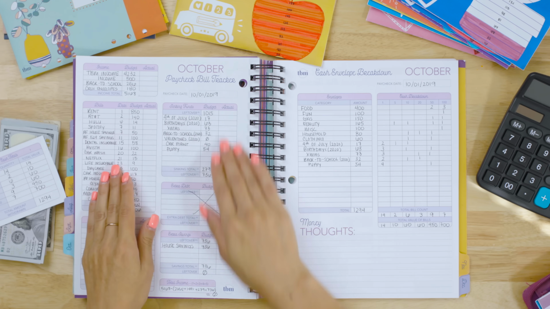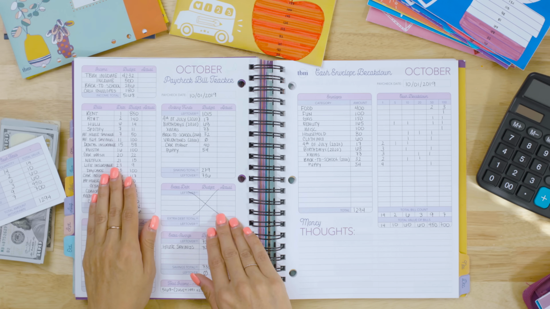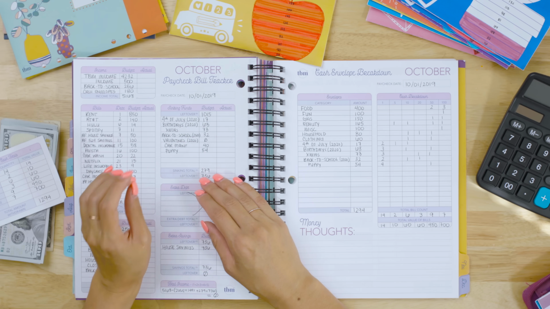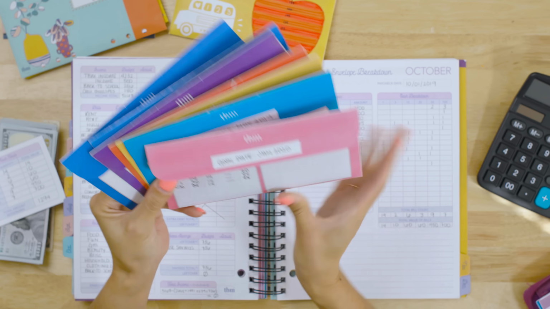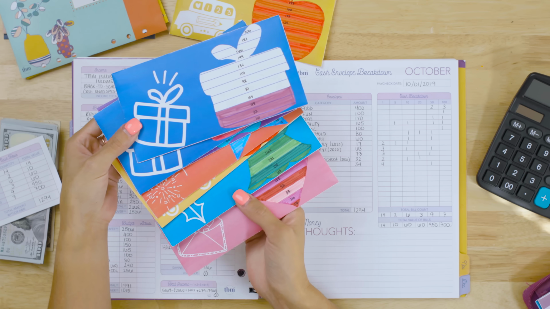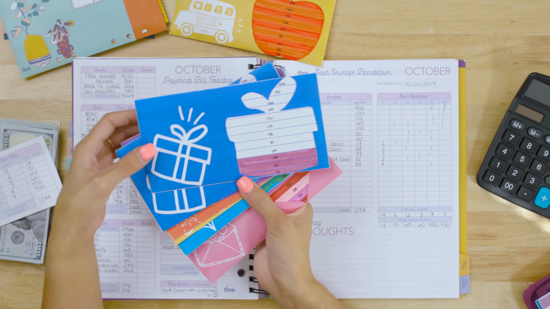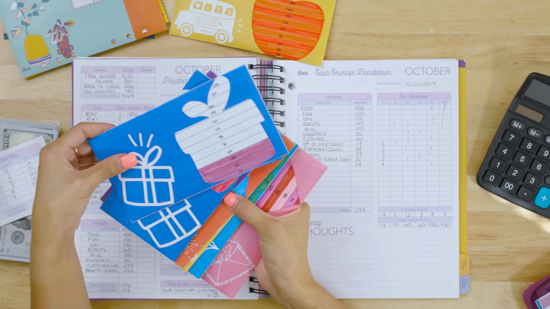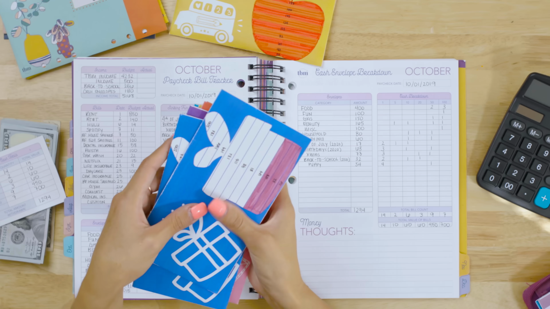This area, the right side of my paycheck bill tracker, is for your financial goals and priorities. So for me, I am debt-free, which means that the money I have left over goes to sinking funds and savings goals. Now, what is sinking funds? Sinking funds for me look like this. These are my sinking funds envelopes, and it's for me saving a little bit every single month for a dedicated purpose or goal in the future. And that's what we'll be talking about.